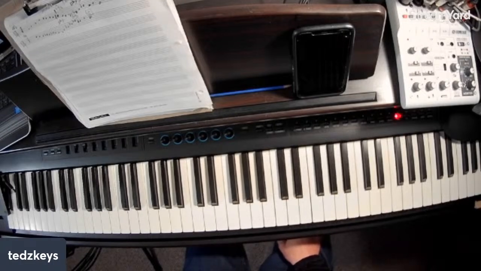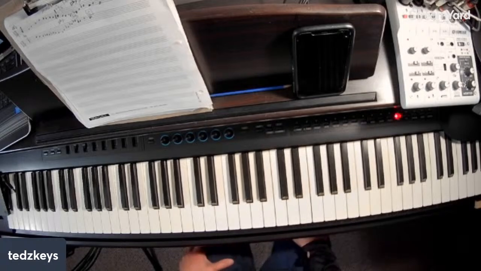Very powerful lesson from legend Barry Harris, and all of his students are explaining this kind of chord movement.